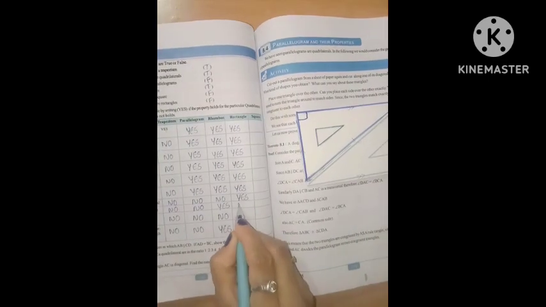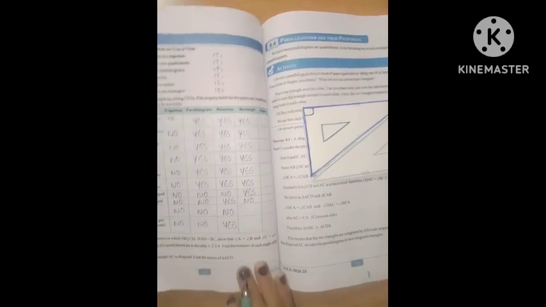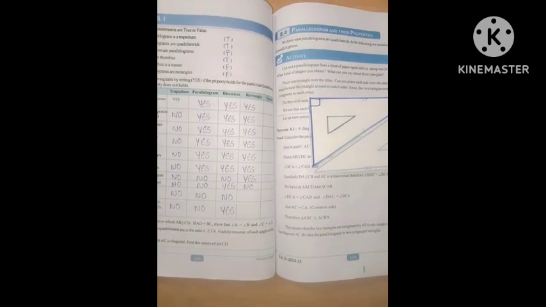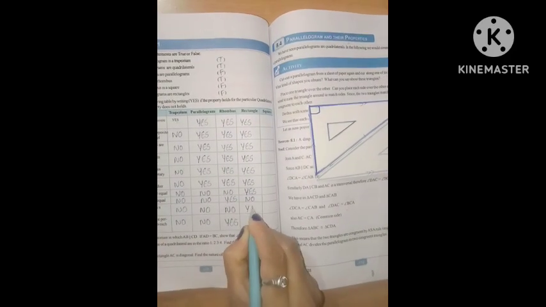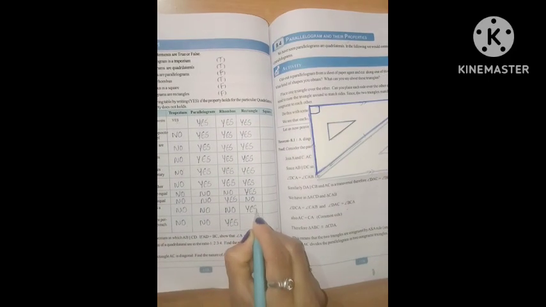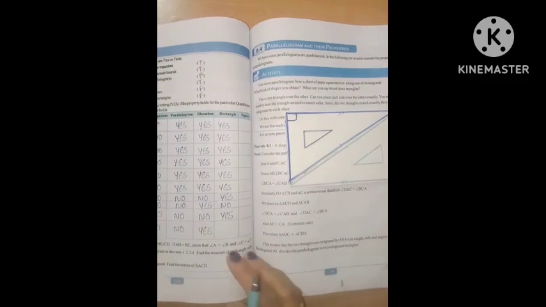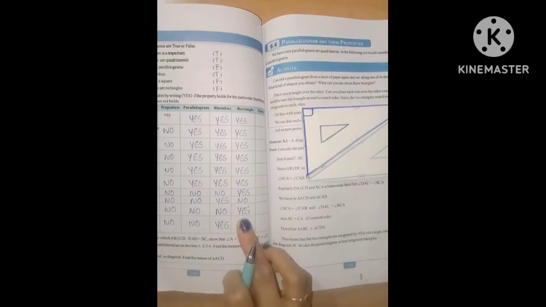So this property is not satisfied. So it is no. And next, I. Each angle is a right angle. Yes, each angle is a right angle only, all the angles are right angles only, 90 degrees only. So it is S only.